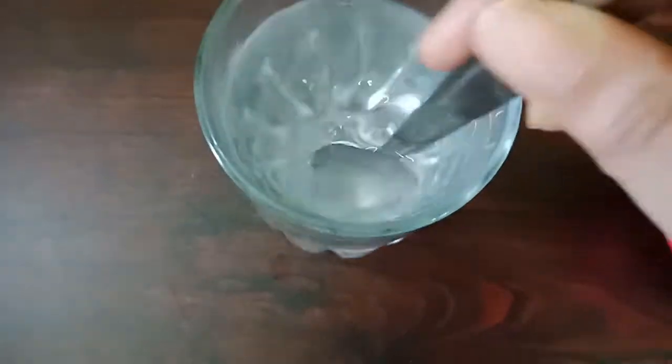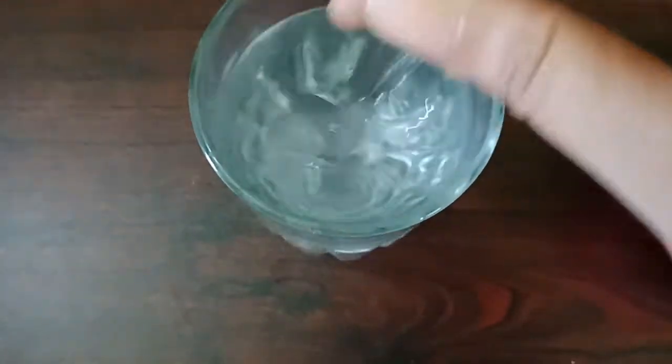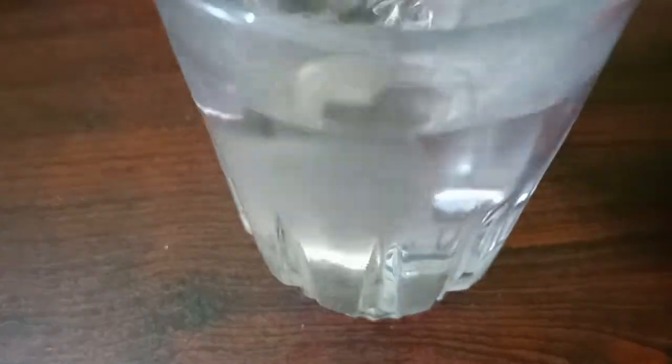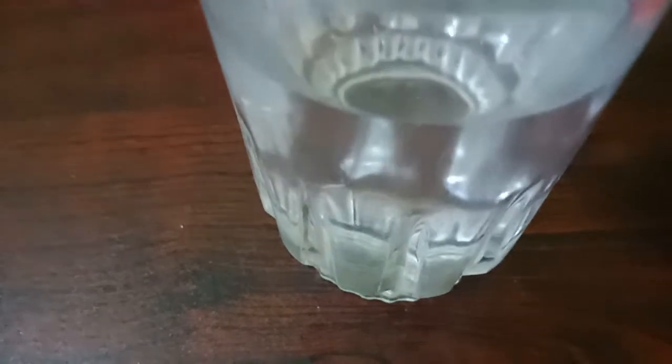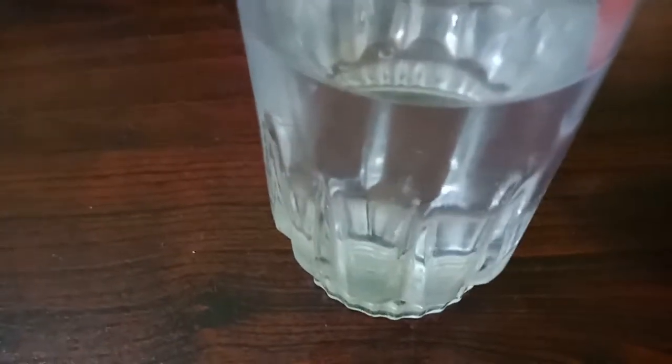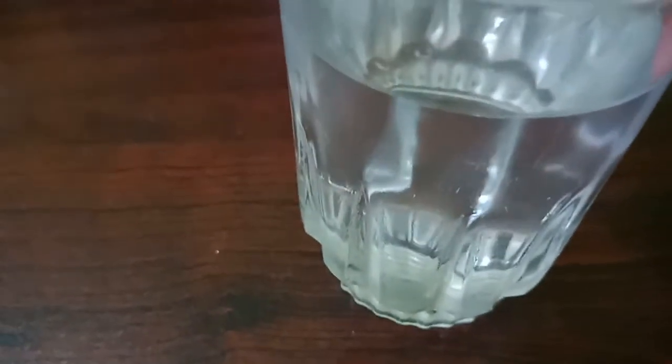I am stirring the mixture. I am stirring it. So, salt dissolved in water. Salt dissolved in water. So, this is a solution.